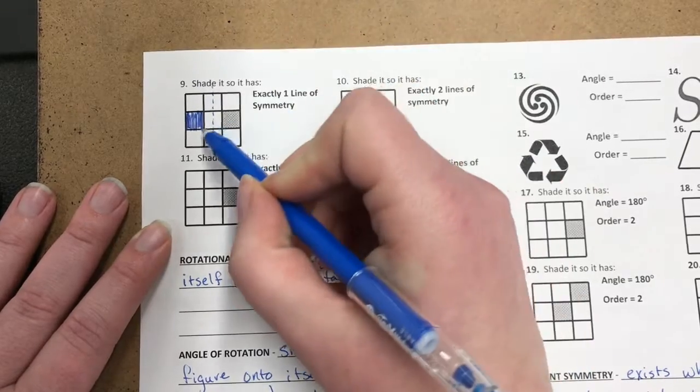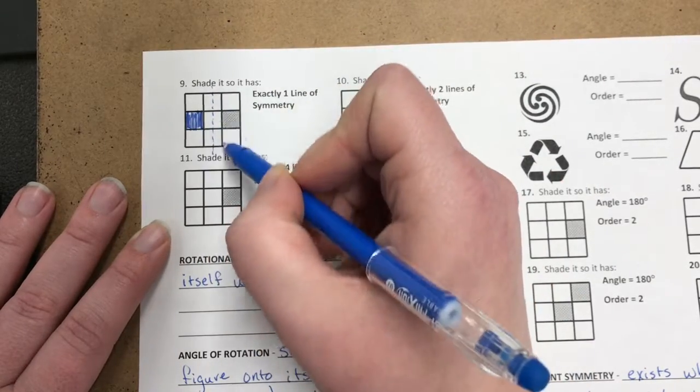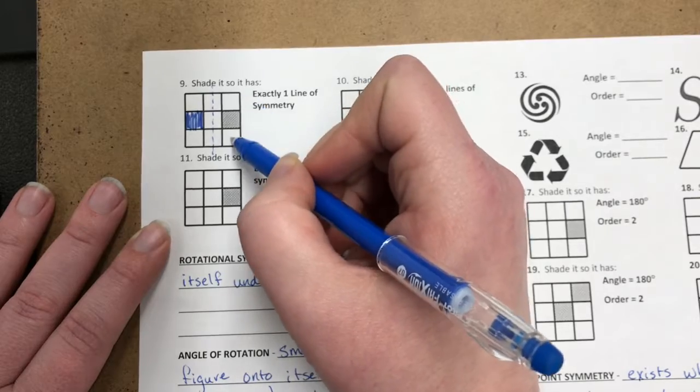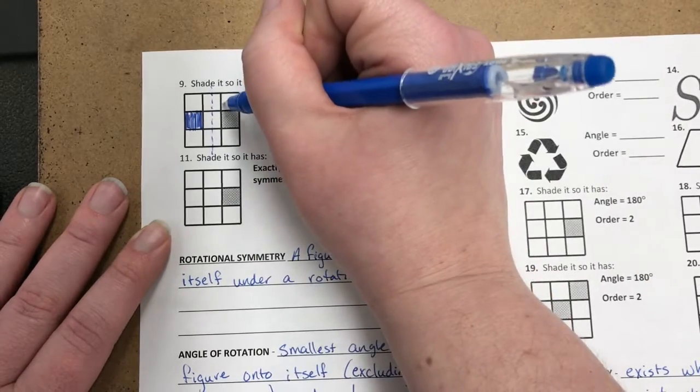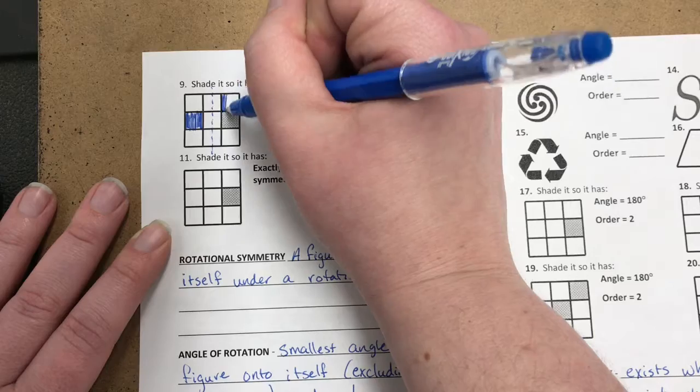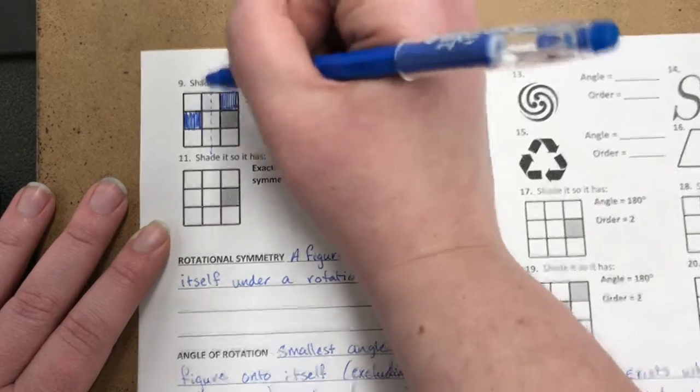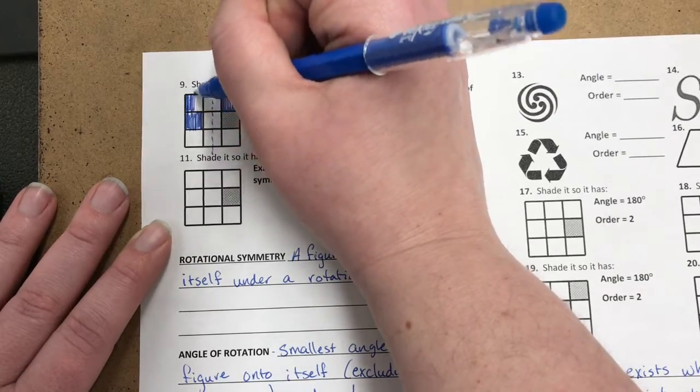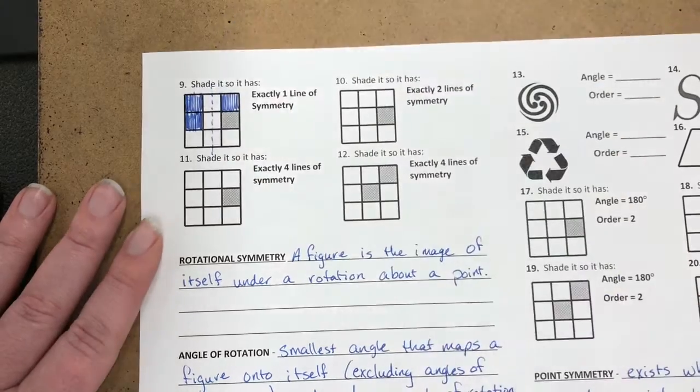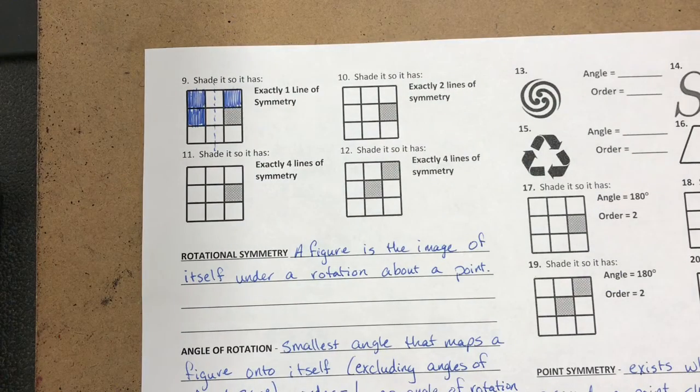But I have to be careful, because if I fold it up and down like this, then it would still match. So I'm going to shade in this top corner on both sides, because then I can't fold it horizontally. I can just fold it vertically.